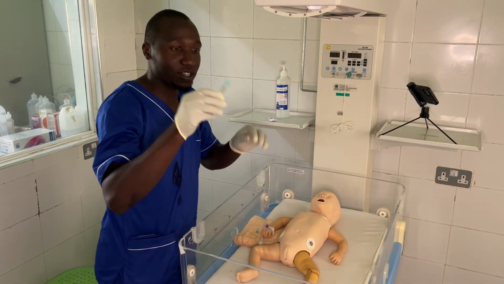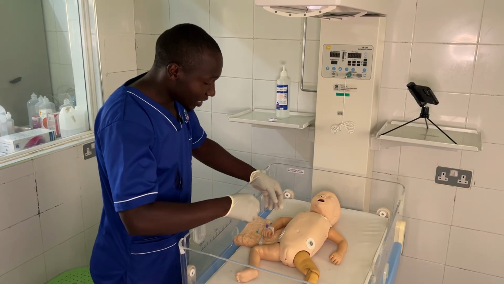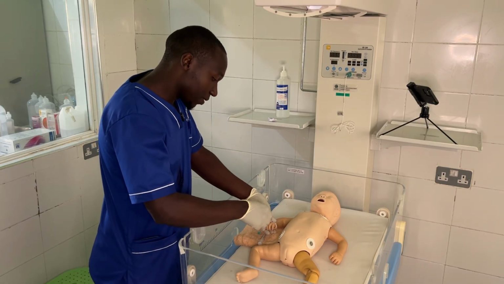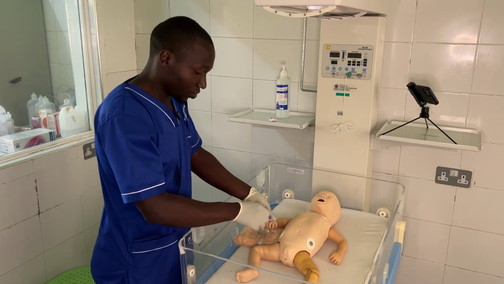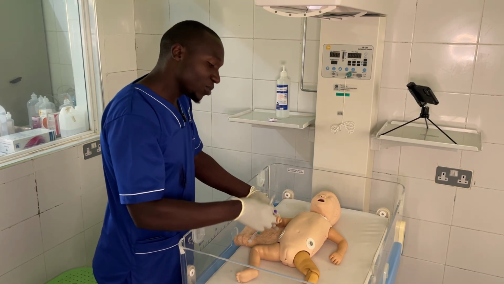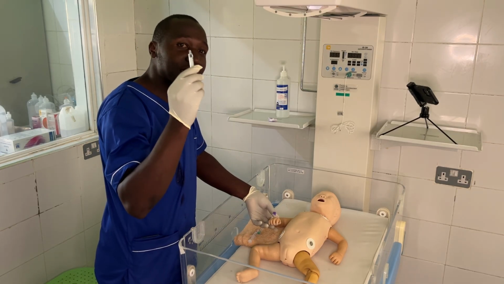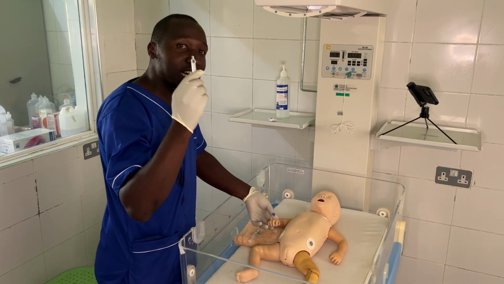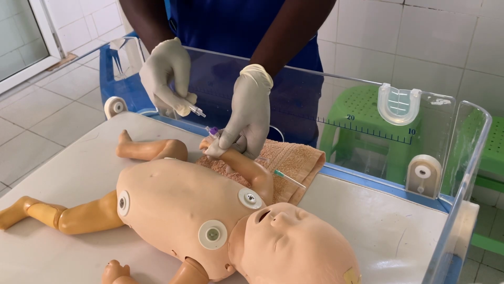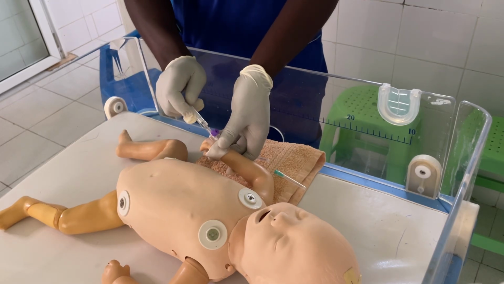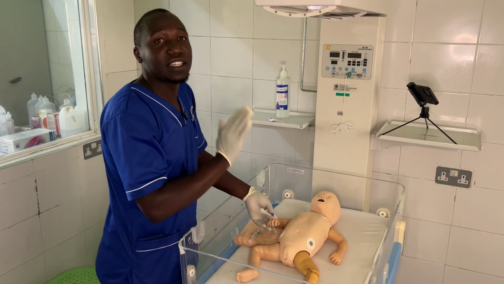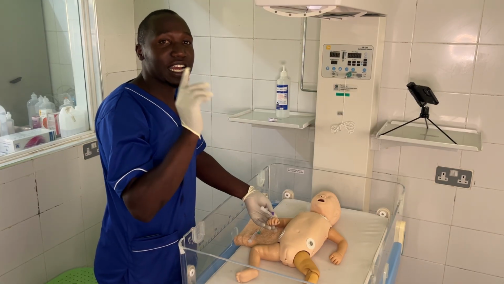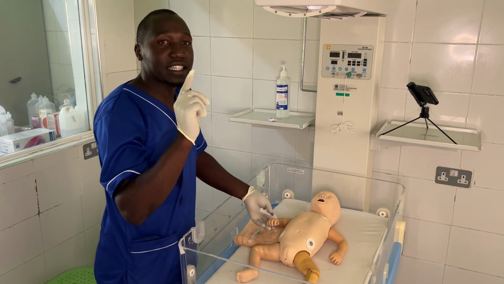This is my medication. Then I will administer my medication. After I administer my medication, the last thing I will do is flush my line again to leave it clean as it was, using 1 ml of water for flushing. After flushing, if there is no resistance, the cannula is ready for the next medication.